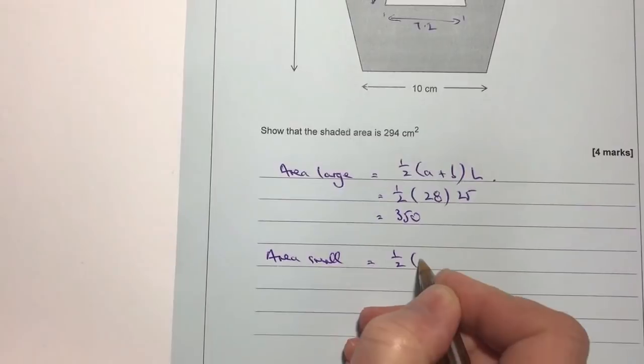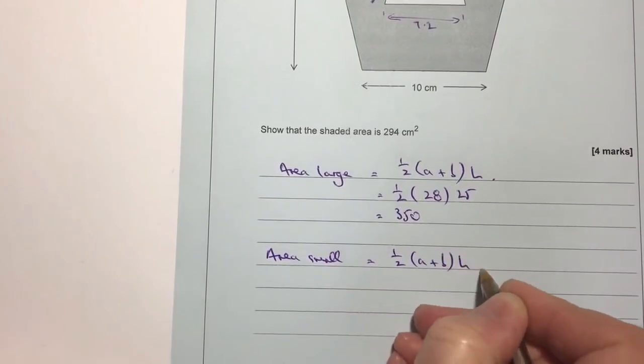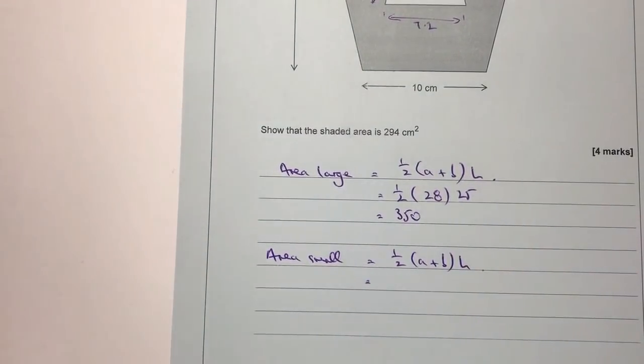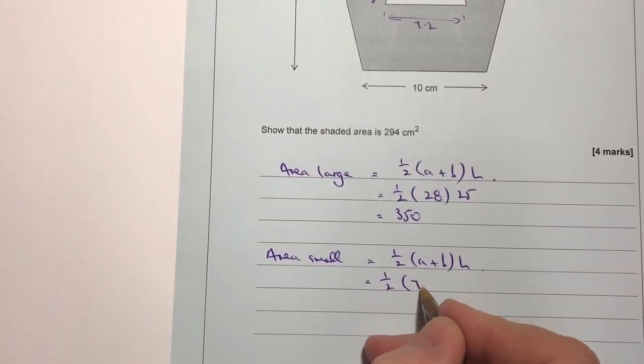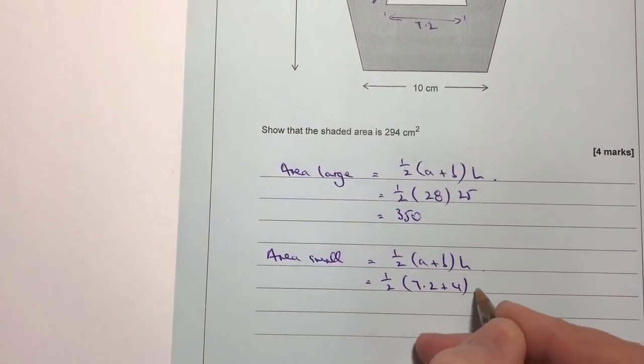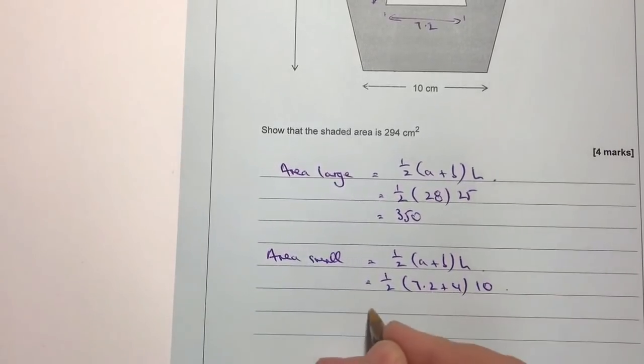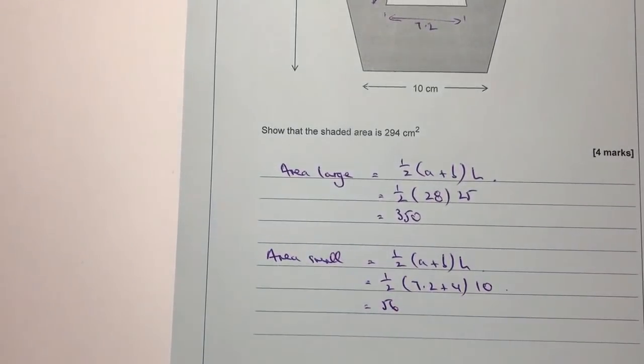Again, a half A plus B times H, okay, and I've got then a half and A plus B, well that's going to be 7.2 plus 4, and the H is going to be 10. And if I work that out, I get 56, okay?